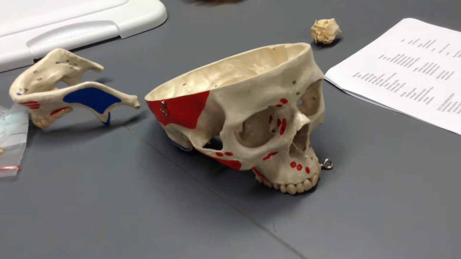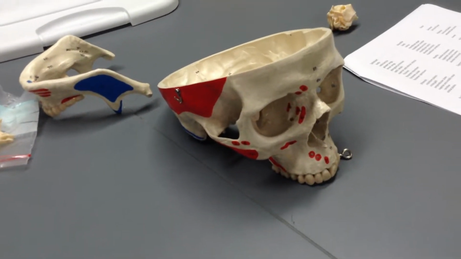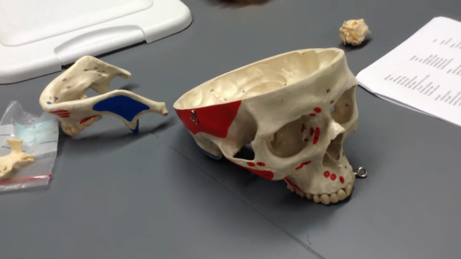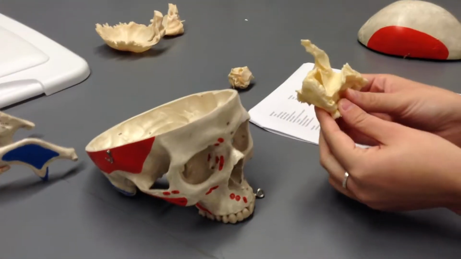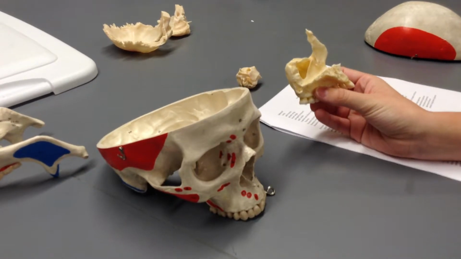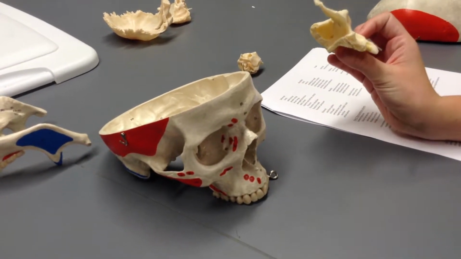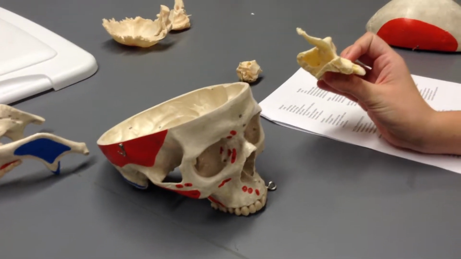Okay, so those are most of the bones of the cranial part of the skull. So now let's start doing the face. There are two bones that have teeth on them. One's the maxilla. This is the maxilla. Is that the right or left maxilla? This is your left. Left, yes. So that's the left maxilla.